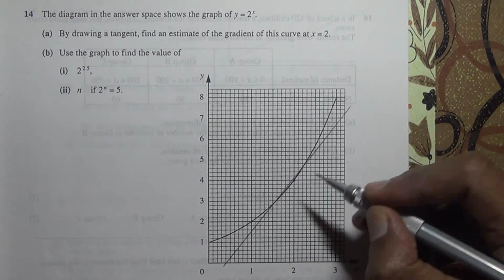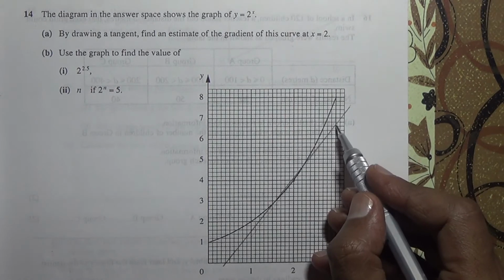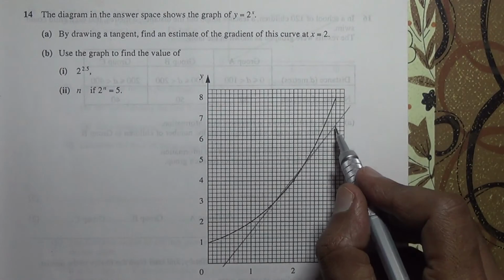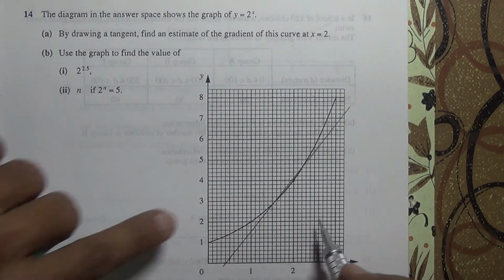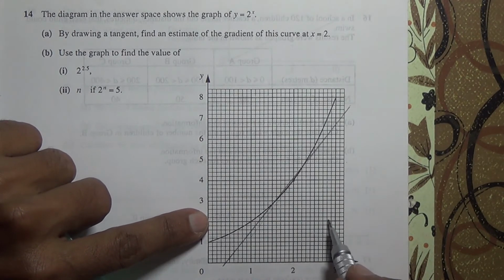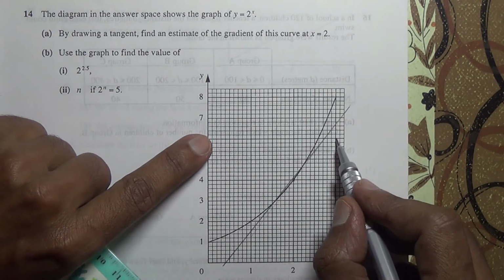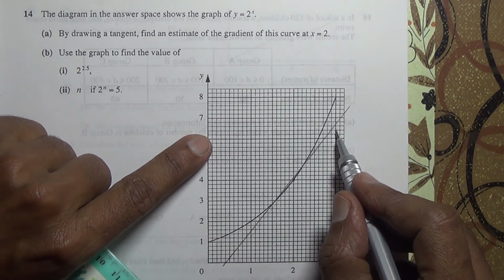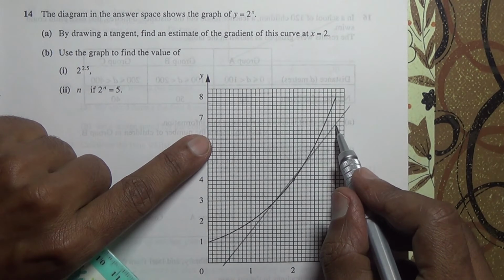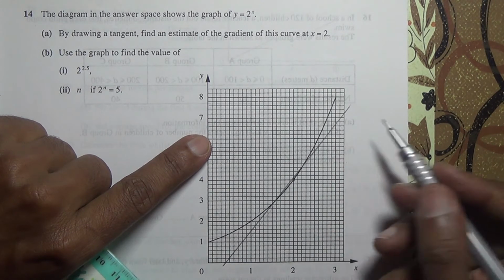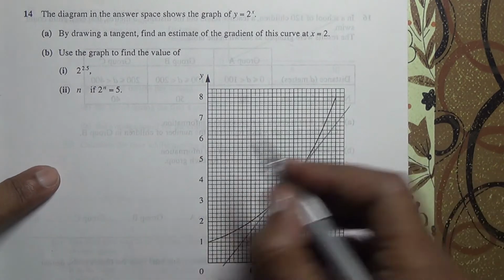Okay, so this is going to be the y step, which I can take from here, here. So y step 1, 2, 3, 4, 0.2, 0.4, 0.6, let's say 4.6 somewhere, something like that.